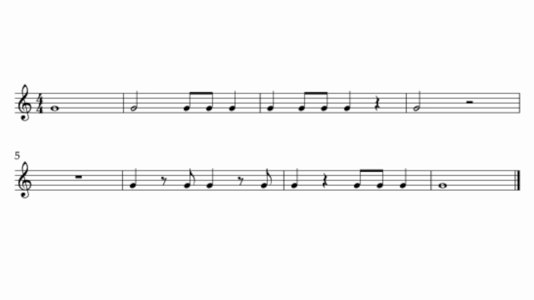Let's take a listen to some musical examples that feature a combination of all of our rhythms.